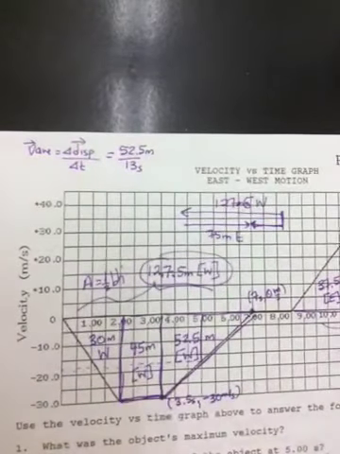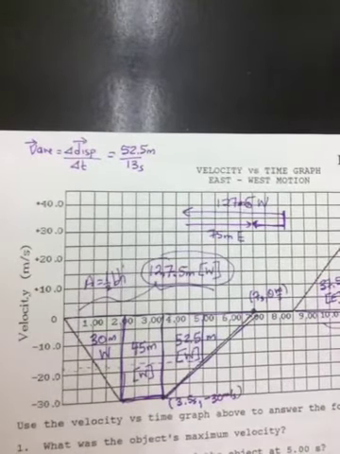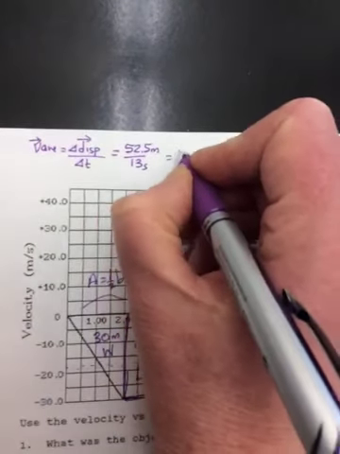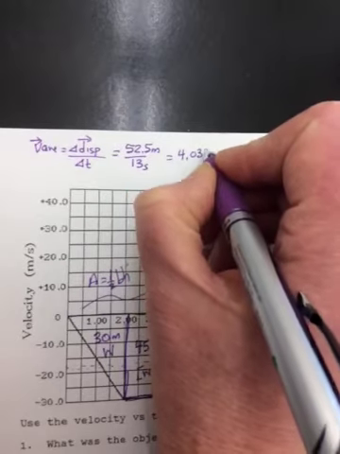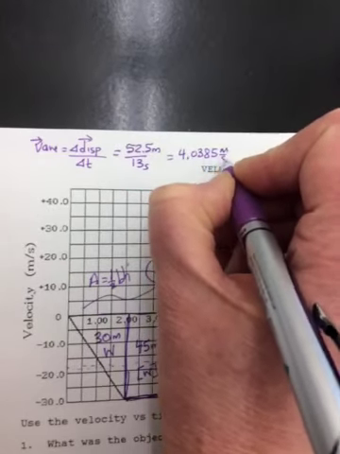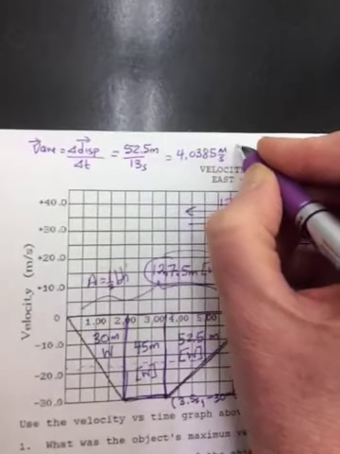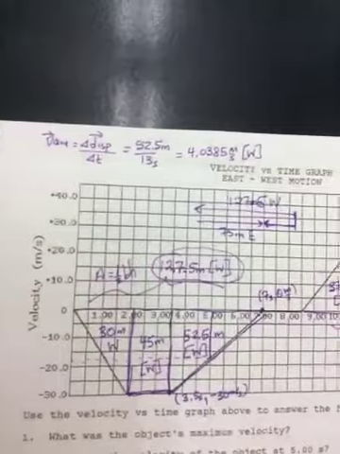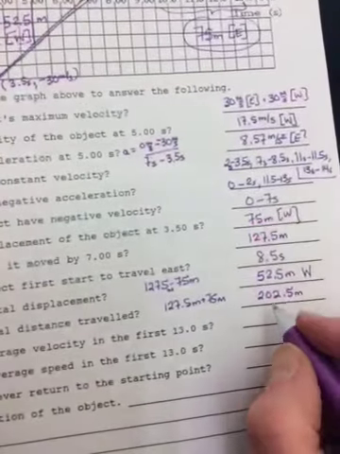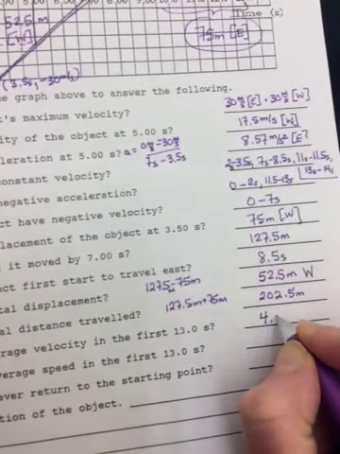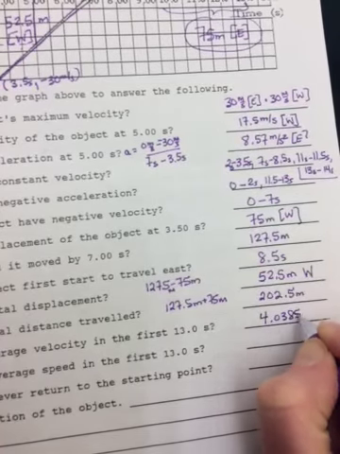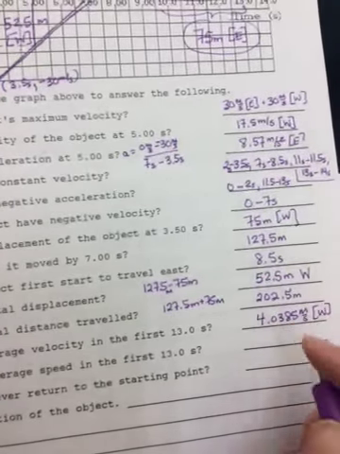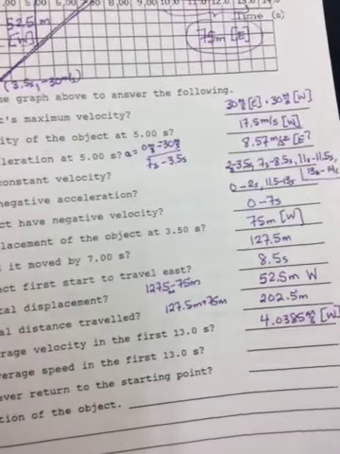So when you do 52.5 meters divided by 13, you get 4.0385 meters per second, always in the same direction. Velocity and displacement are always in the same direction. The displacement was west, so the velocity will be west. 4.0385. I'm probably keeping way too many significant digits there. Not probably, I am. It would really be 4.04.